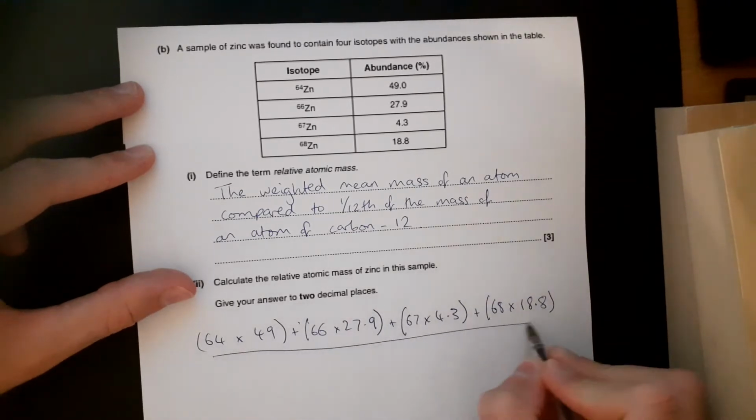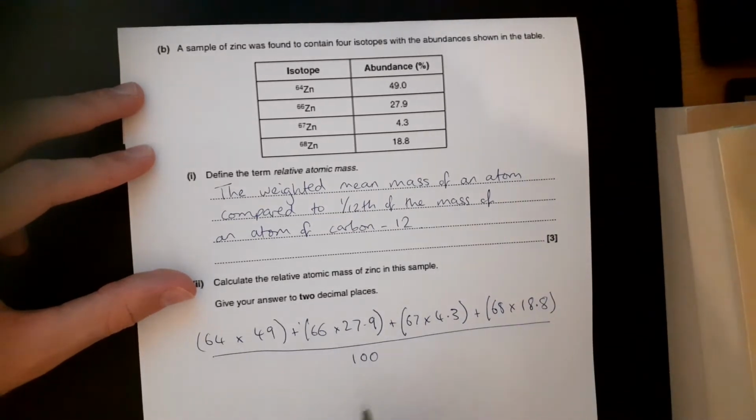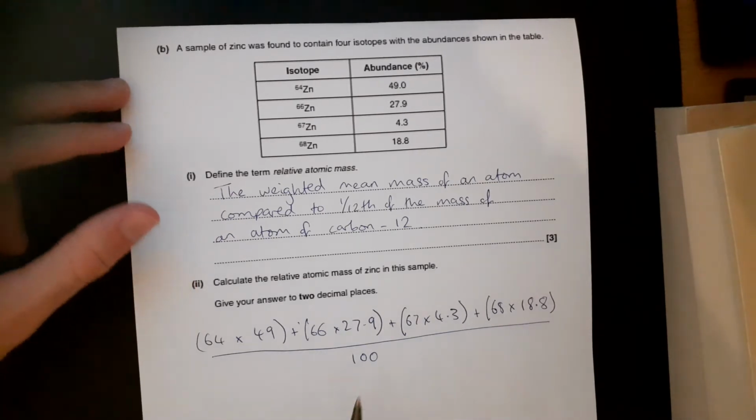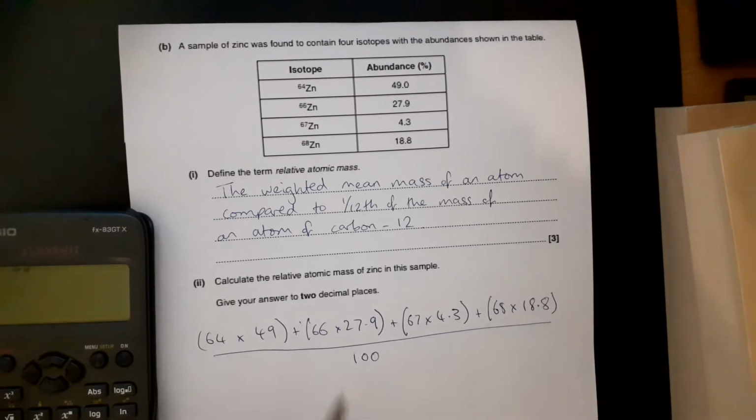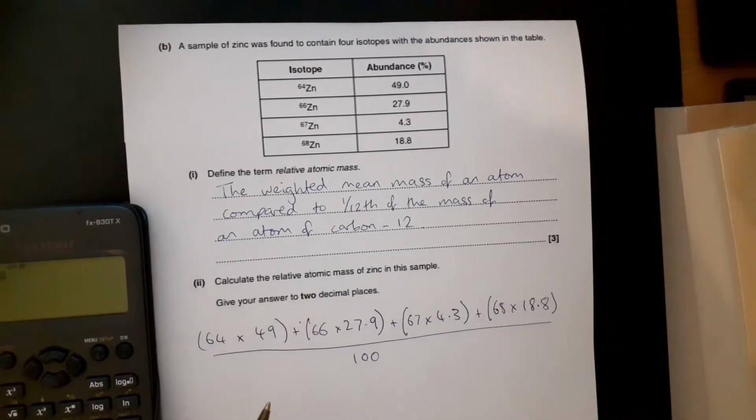And then we're going to divide that all by 100. We're saying, essentially, if I had 100 atoms of zinc, this is how many of those atoms would be that isotope, and so on and so on. And then imagine if we had those 100 atoms and we were going to take the average of them, we'd add them all up and then divide by 100, if we were working out the mean. So then we're just going to calculate this. Plus 67 times 4.3 plus 68 times 18.8.